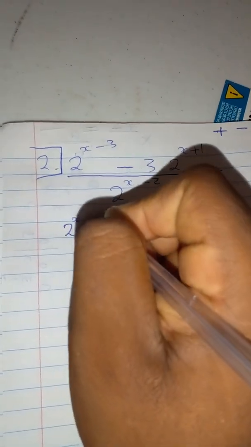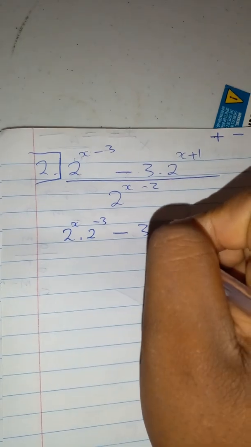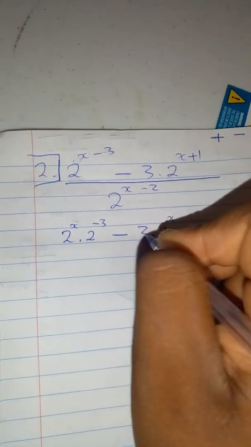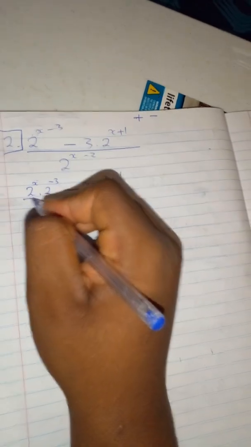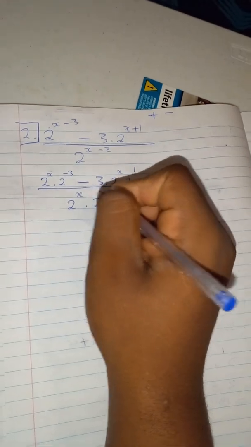Okay, when you're splitting, check the sign. We are only splitting if you are adding or subtracting. So we are going to say 2 to the power of x, then multiply by 2 to the power of negative 3, minus 3 dot 2 to the power of x. You don't add exponents here. If it was just like this, do it like that. Then multiply by 2 to the power of 1 over 2 to the power of x, split again, 2 to the power of negative 2. So you are just splitting here.